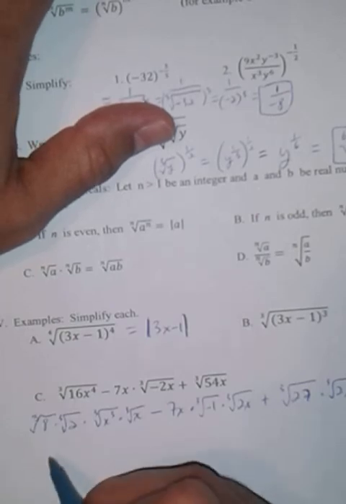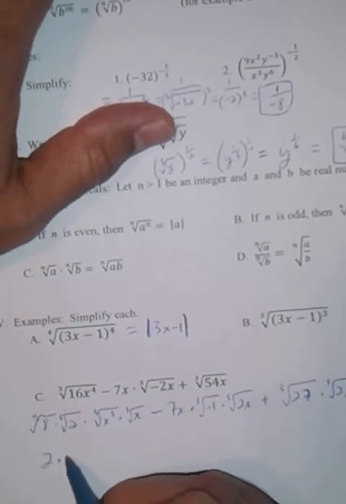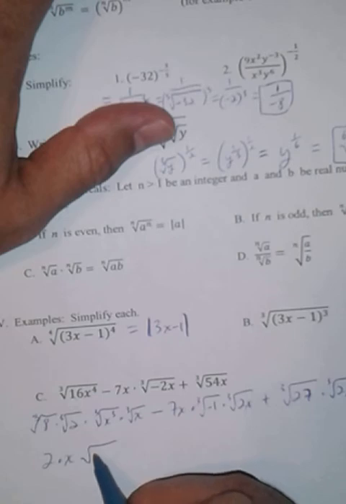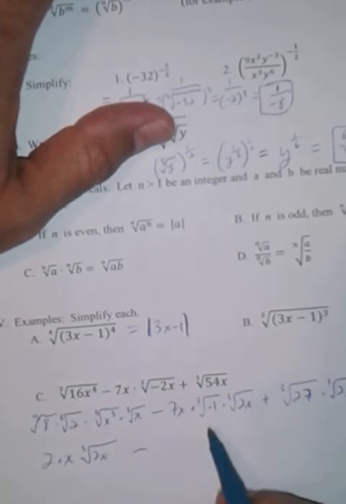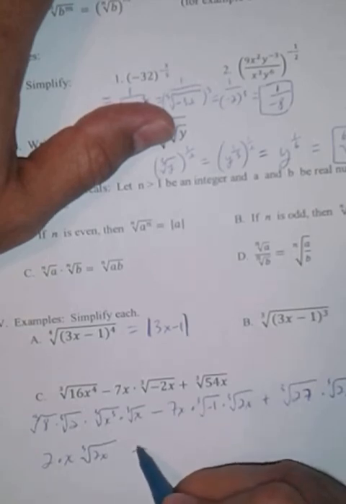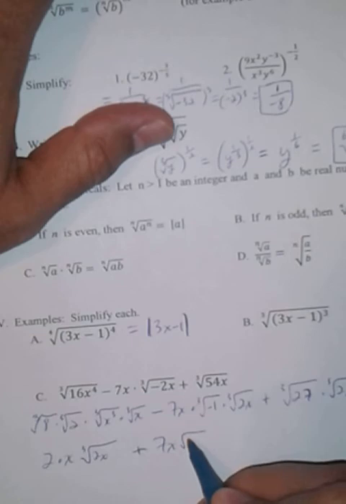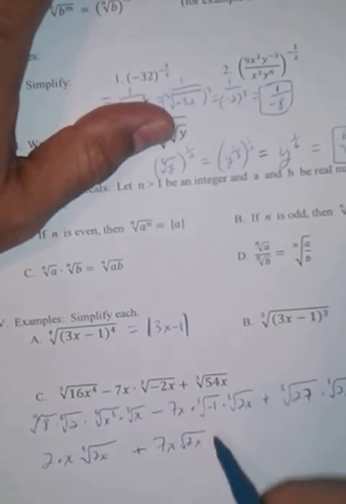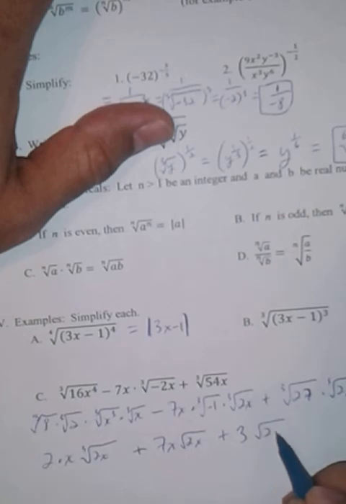Let's simplify. So we have 2 times x times the cube root of 2x, that's from the first term, minus the cube root of negative 1 is just negative 1 times negative 7x is plus 7x times the cube root of 2x, plus the cube root of 27 is 3 times the cube root of 2x.